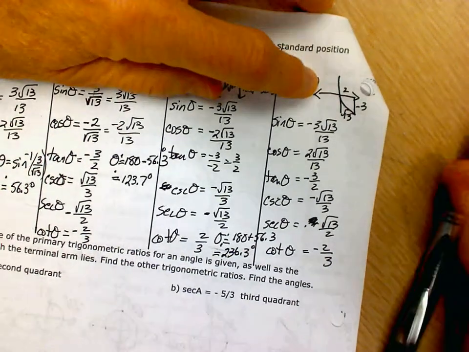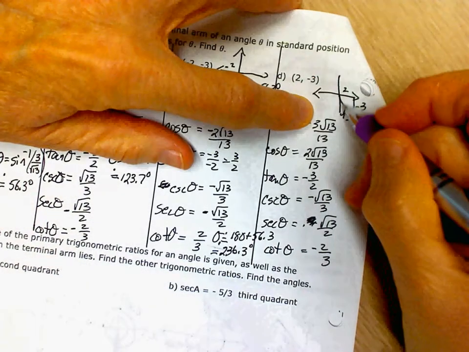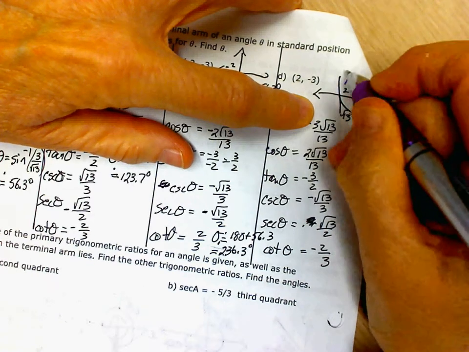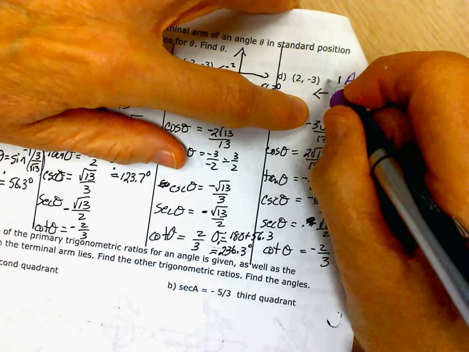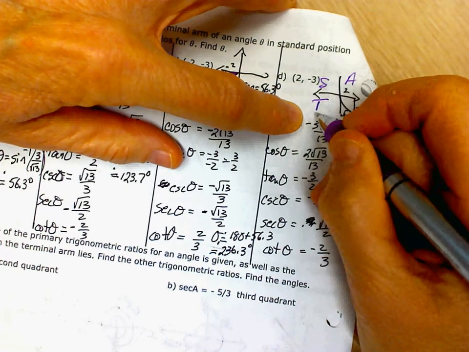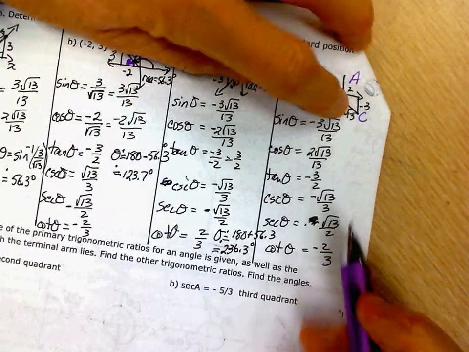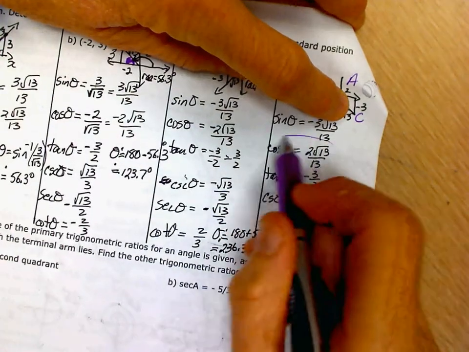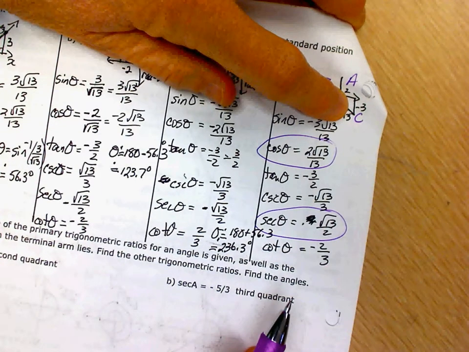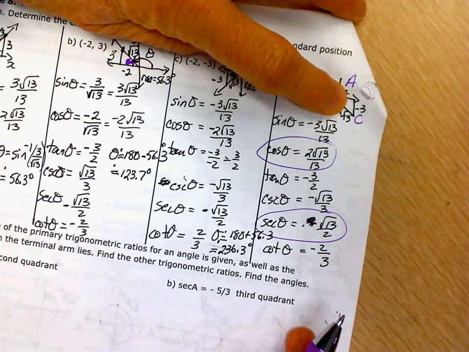All right. Notice, cosine was positive in this quadrant. All of them were positive in this quadrant. Sine was positive in this quadrant. Tangent was positive in this. This is the CAST rule. In this quadrant, cosine and its reciprocal were positive. In this, everything else was negative.